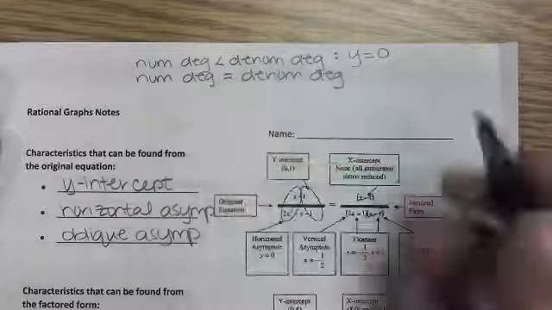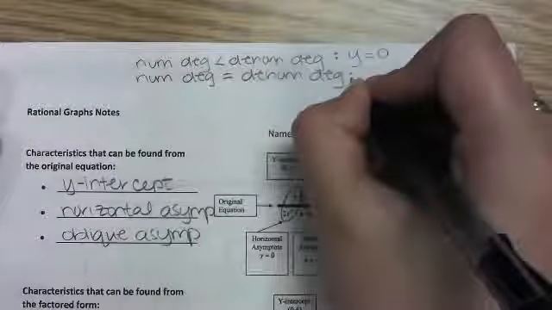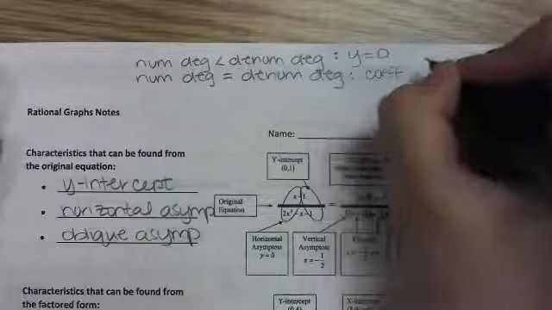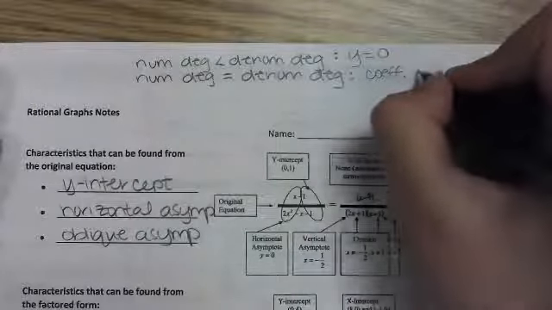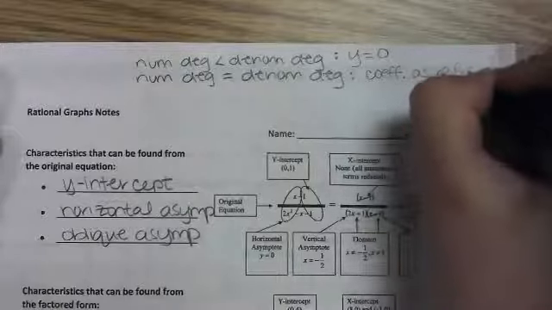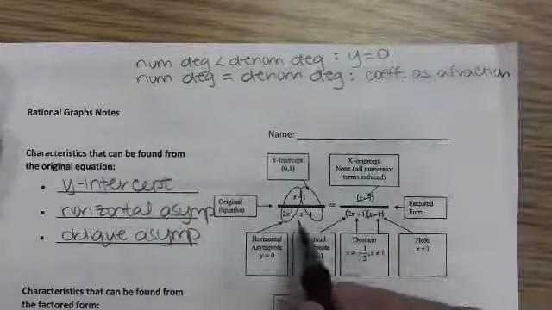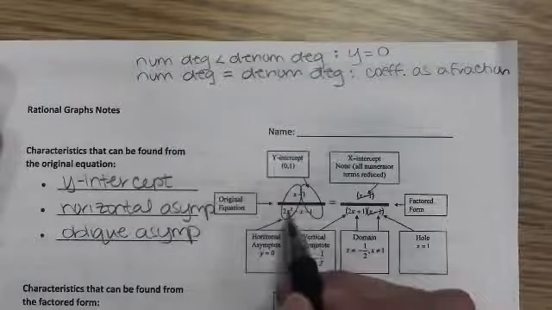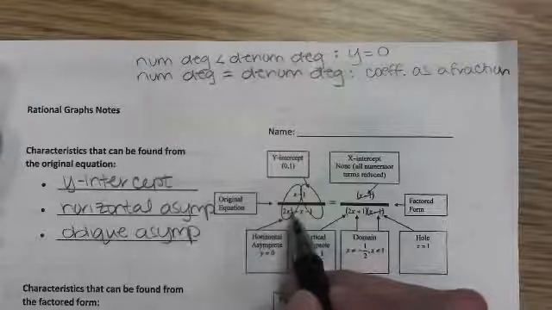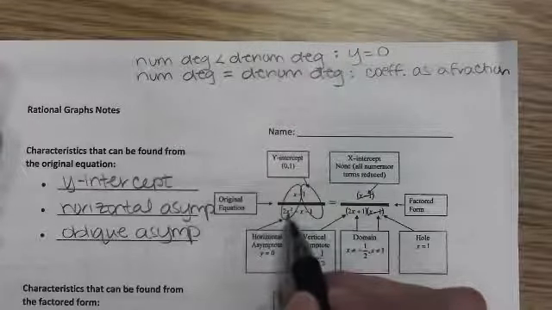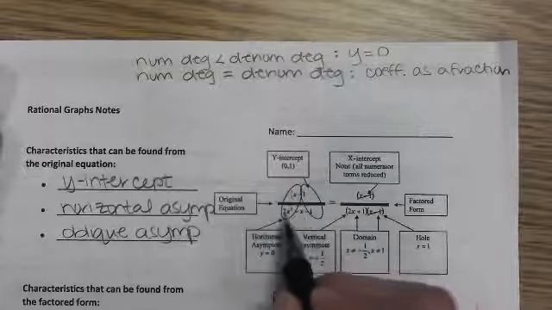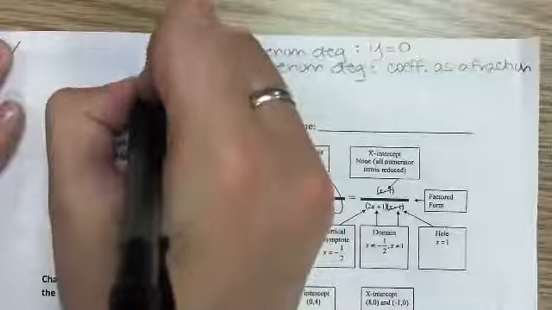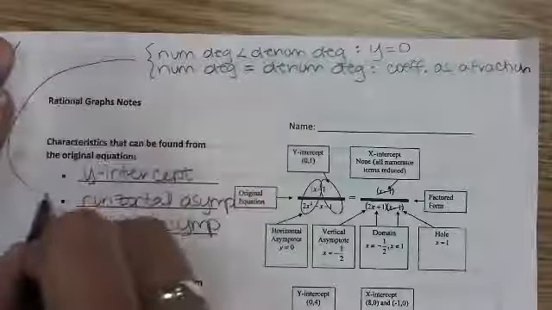Next, if the two degrees are equal, then you're going to look at the coefficients. I'm just going to write that. And we're going to write them as a fraction. For instance, if we had x squared on the top and 2x squared on the bottom, then the horizontal asymptote there would have been y equals 1/2, because this has a coefficient of 1 and that has a coefficient of 2. So just be careful to remember those two things. So there is that right there.